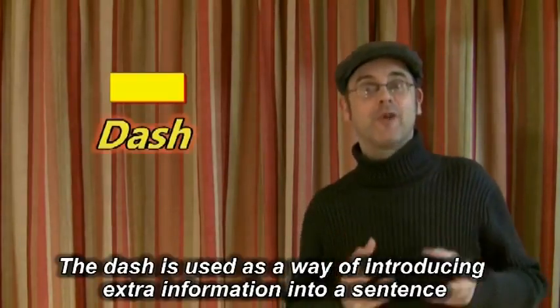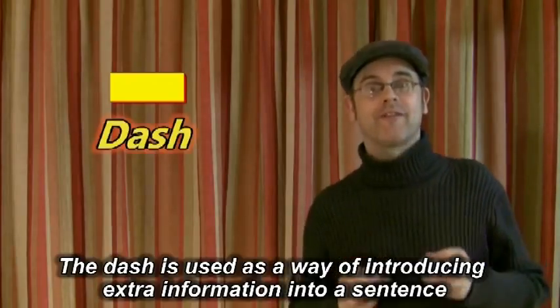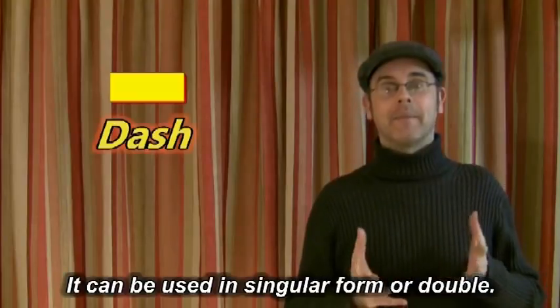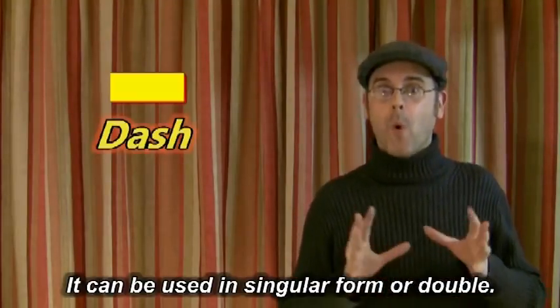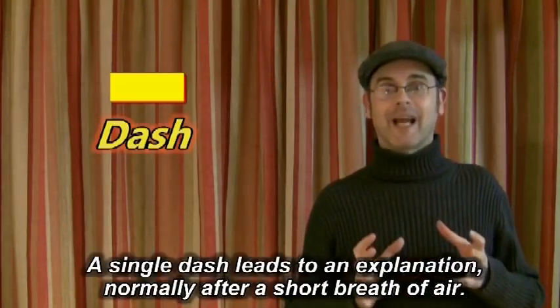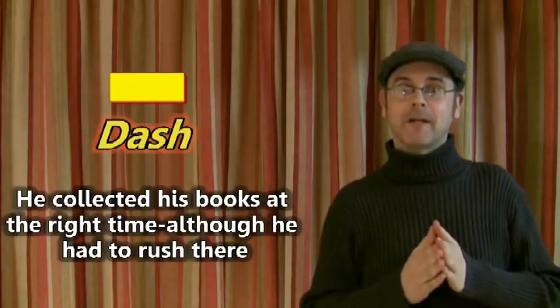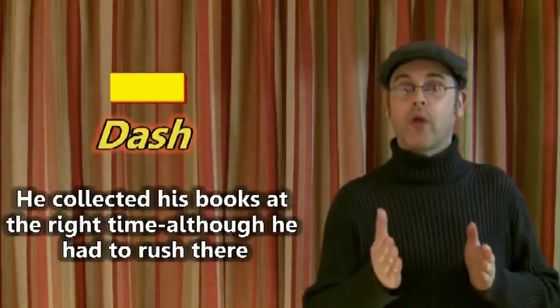The dash is used as a way of introducing extra information into a sentence and adding continuity. It can be used in singular form or double. A single dash leads to an explanation, normally after a short breath of air. He collected his books at the right time, although he had to rush there.